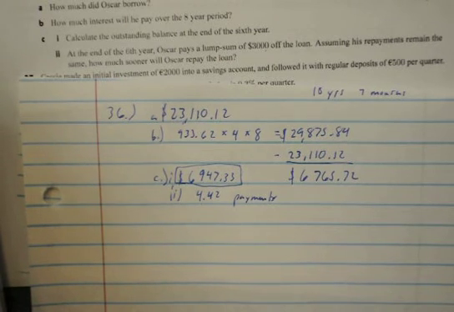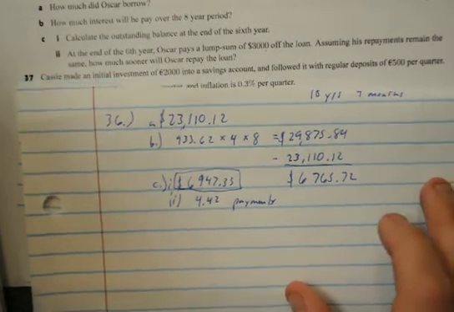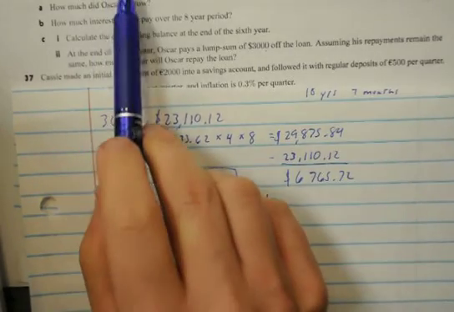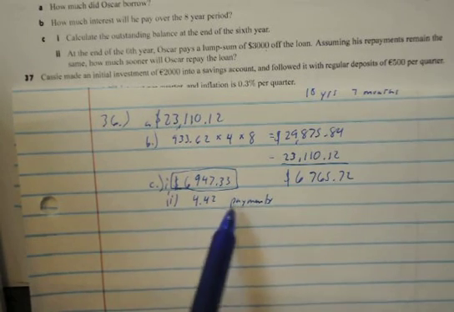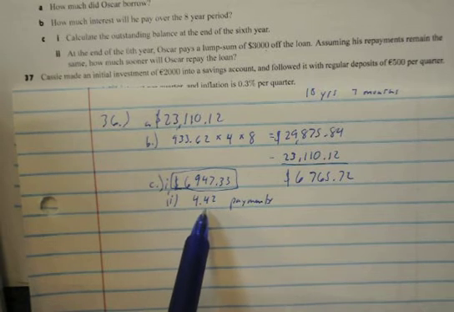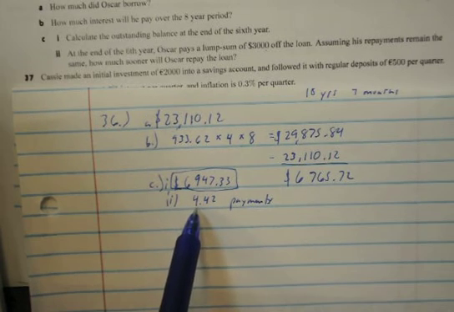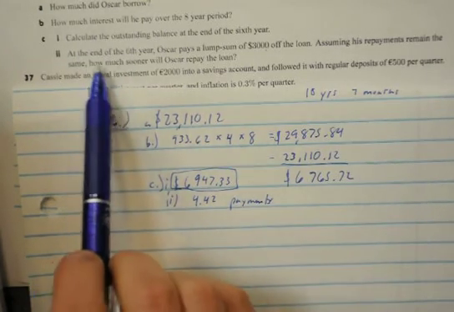And he's paying 4 times a year because he's paying quarterly. So he's got a little over a year to go. He's got 4 payments, that's about a little over a year.